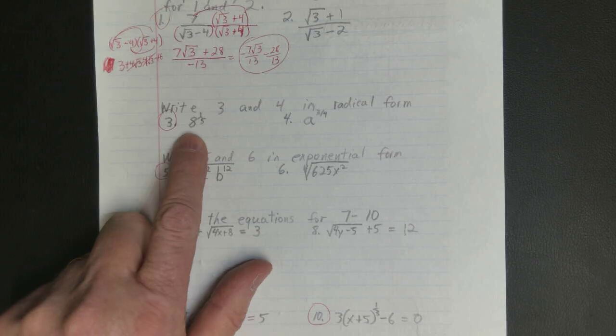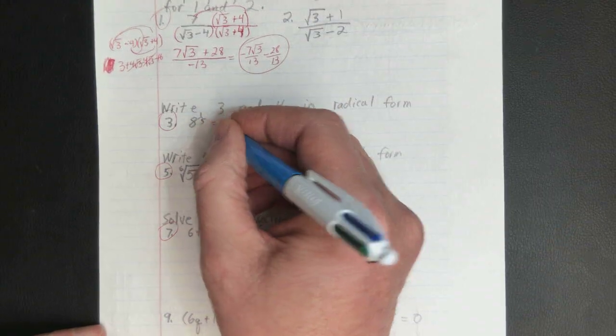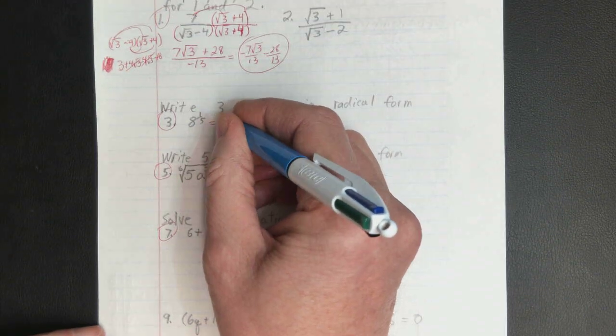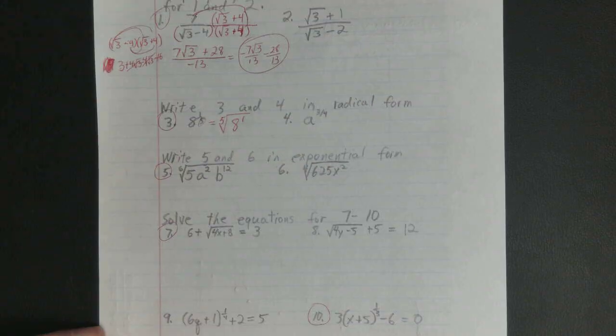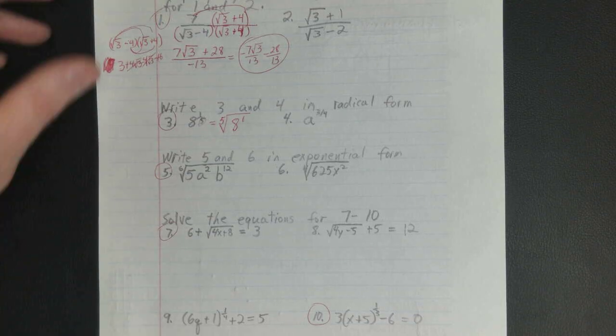Okay. We have a rational exponent, a fraction exponent. What I'm going to do is make a radical, and it's a fifth root. The denominator goes here. The numerator goes here. So that's all there is to that one.